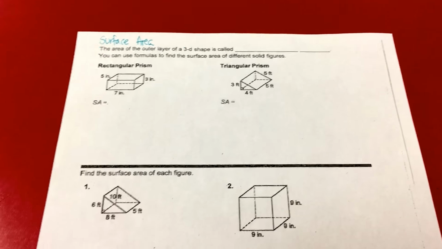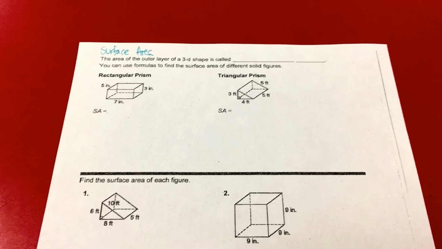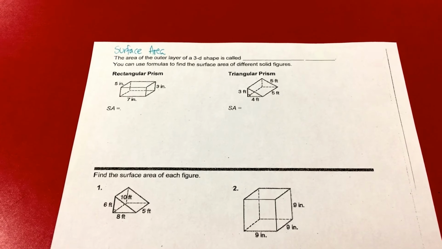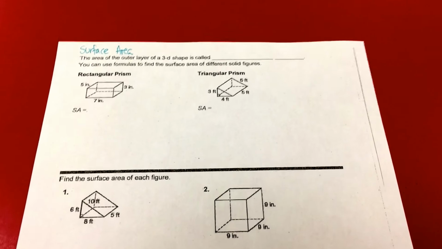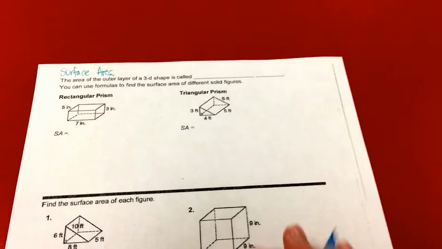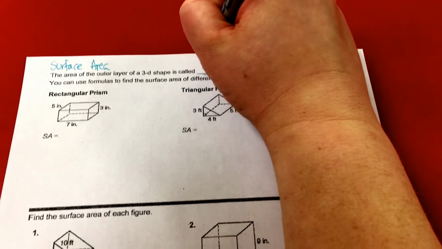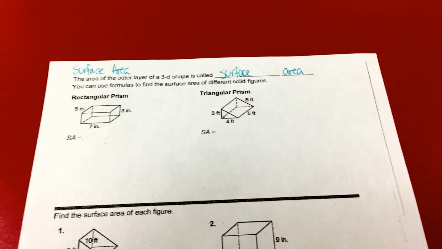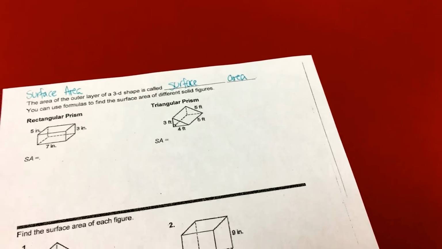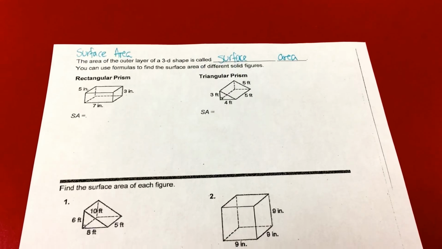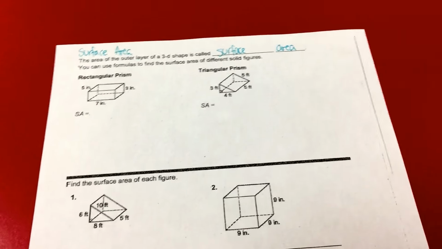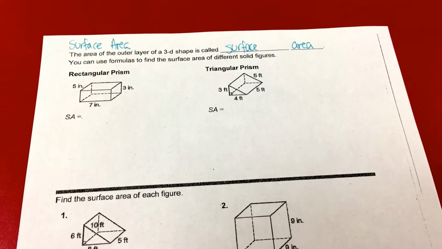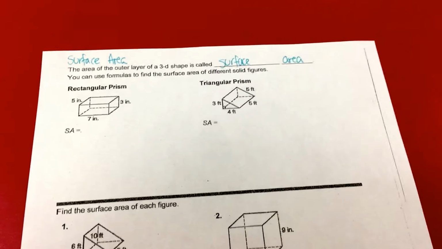So we're talking about surface area, so go ahead and jot that down at the top of your notes in case you haven't. The outer layer of a 3D shape is made up of faces, and the area of all those faces put together is called the surface area. There are 2 different ways you can find surface area. You can do it by a formula, which I'm going to show you, but you can also do it by just finding the area of every face and adding them together, which I'm also going to show you.